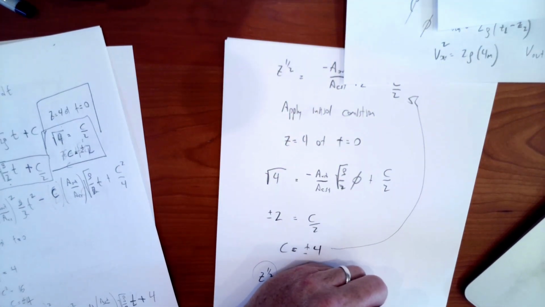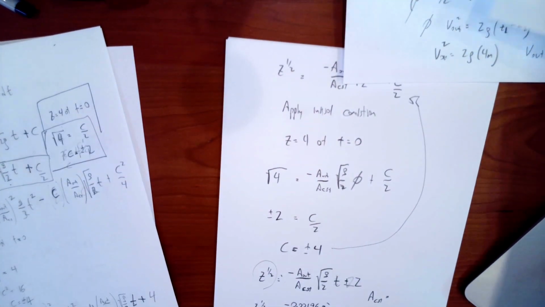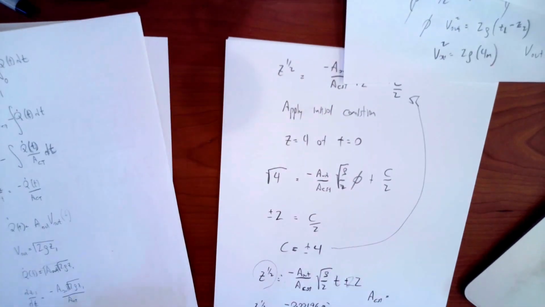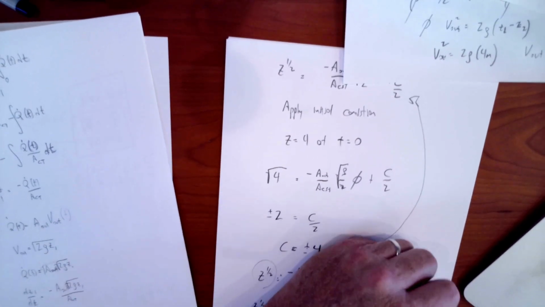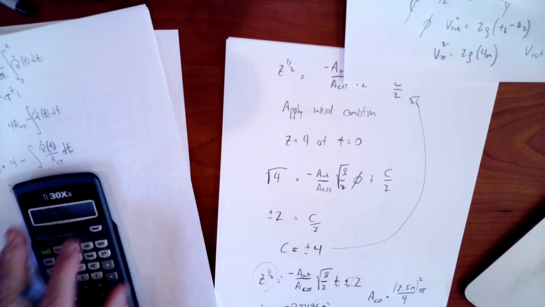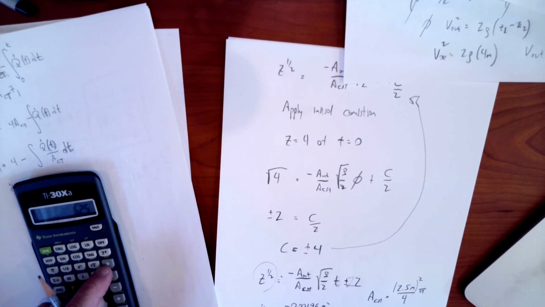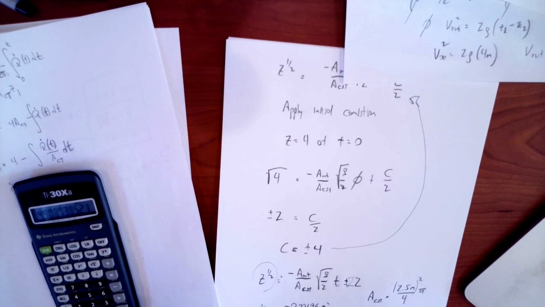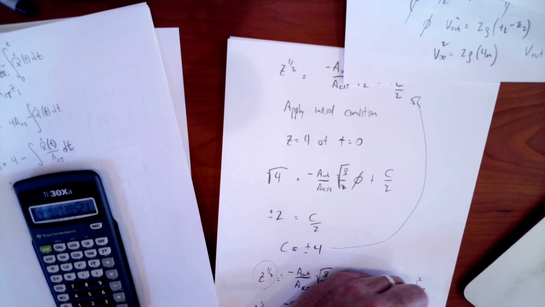A cross-sectional is the diameter of the tank we said was 2.5 meters. So we got 2.5 meters squared over 4 times pi. 2.5 squared times pi divided by 4 is equal to 4.91 meters squared.